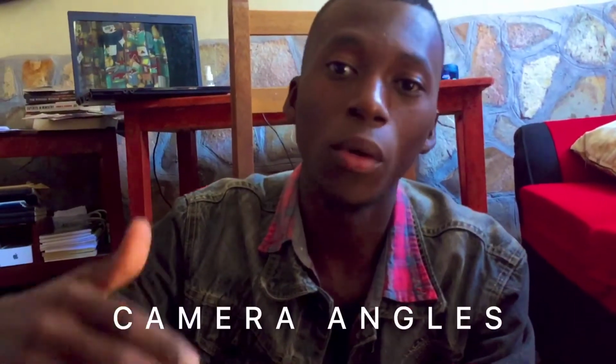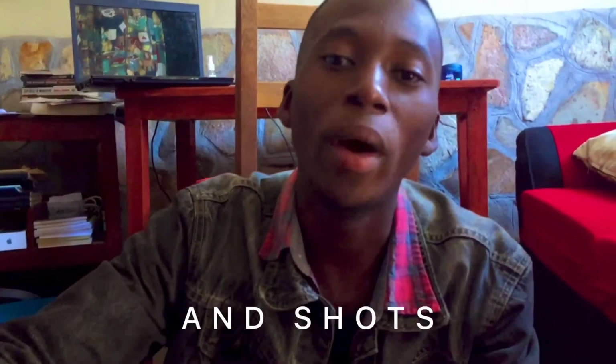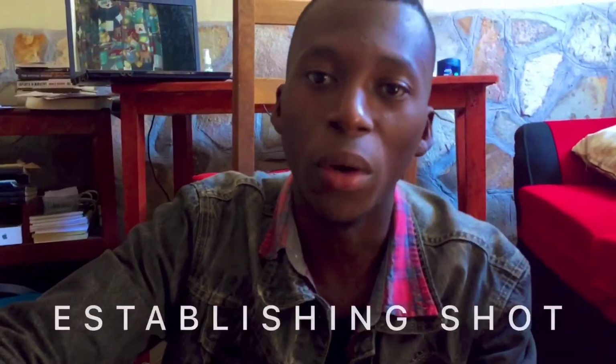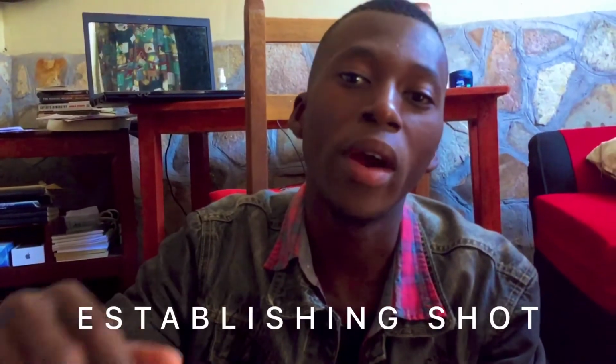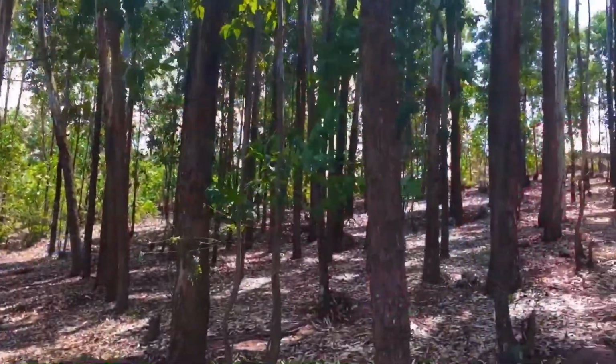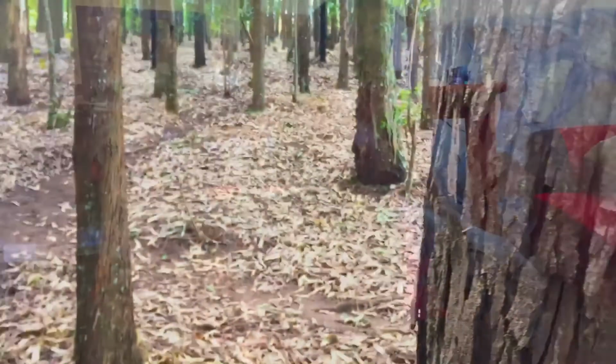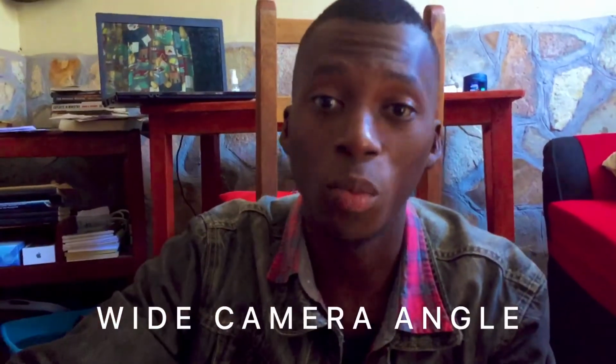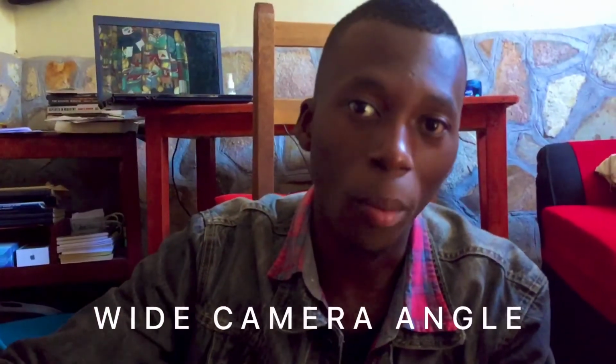At this point, let us dive into the different camera angles and different camera shots that you can combine together to make a cinematic sequence. Number one is the establishing shot. In this establishing shot, you're trying to show the viewer in your video where you are, what the video is all about, and trying to establish or reveal the subject in that video. This type of camera shot can be combined with a camera angle known as a wide camera angle to show a broader perspective of what the video is all about.